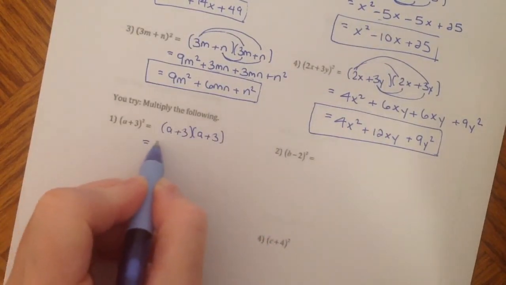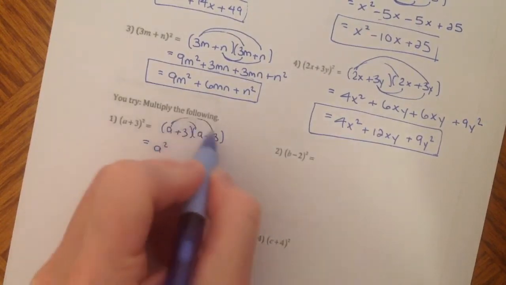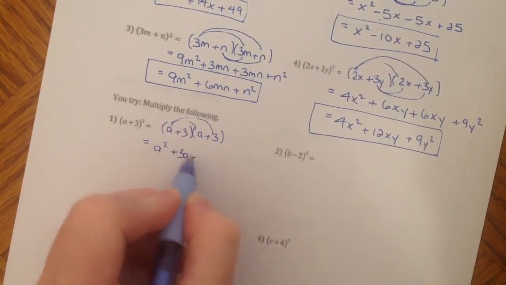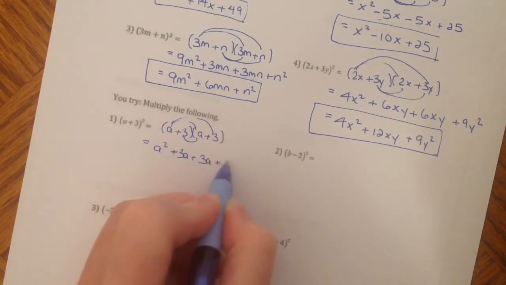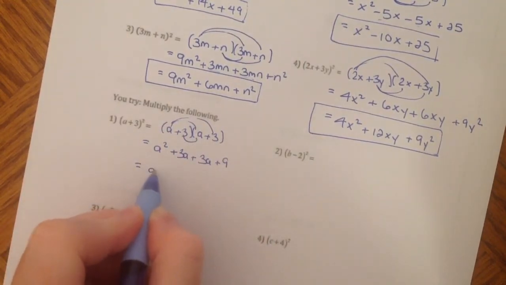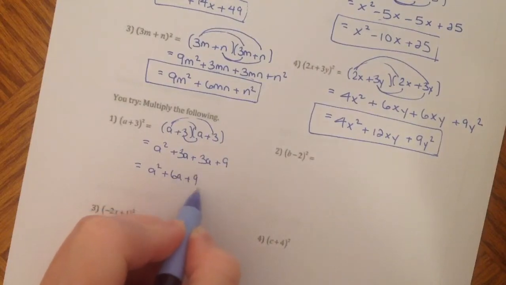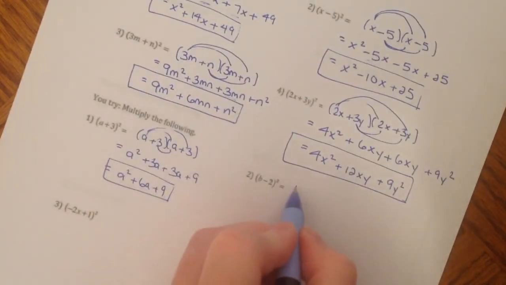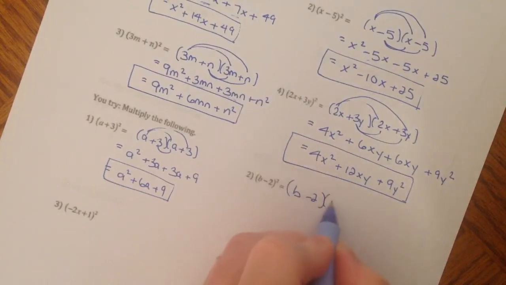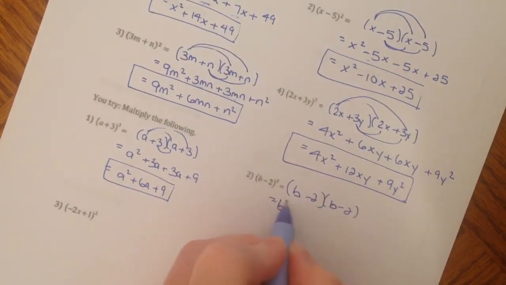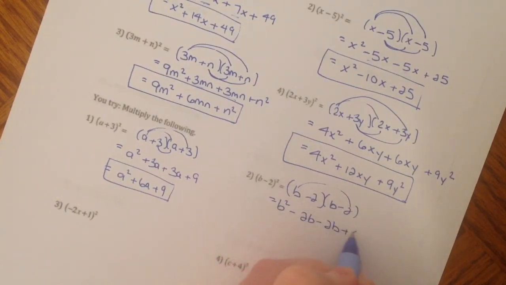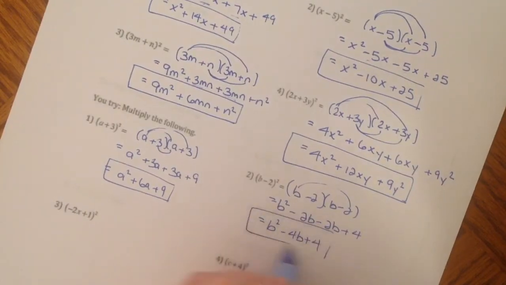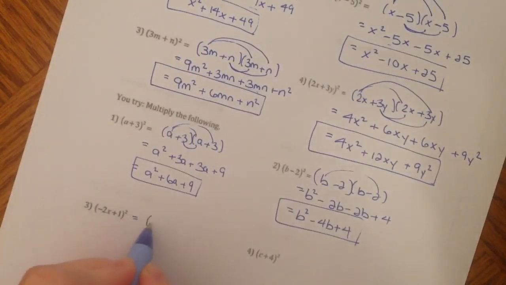Remember to rewrite twice. First times first will be a squared. Outer times outer is 3a. Inner times inner, 3a. Last times last is 9. And then combine those like terms. First times first, outer times outer, inner times inner, last times last. Rewrite twice.